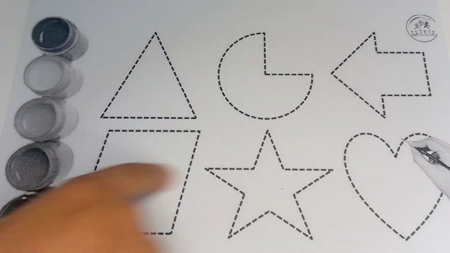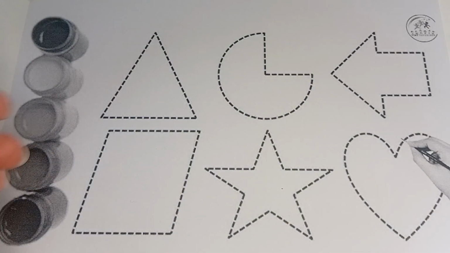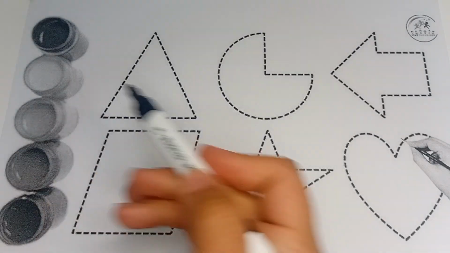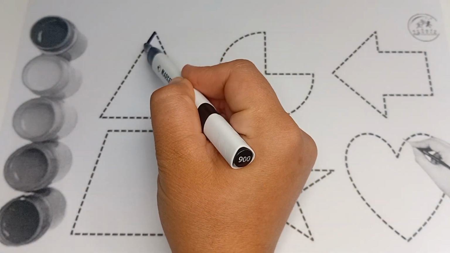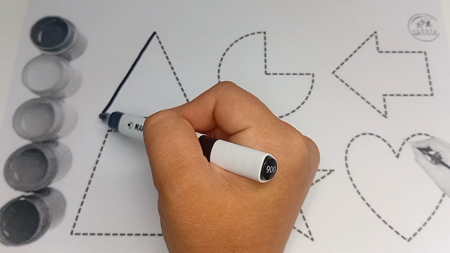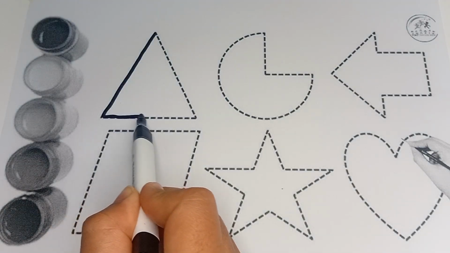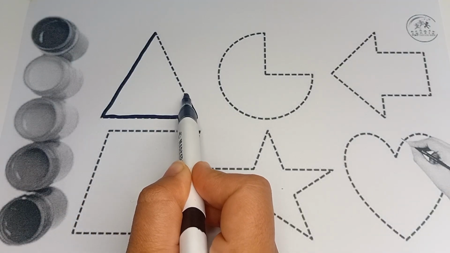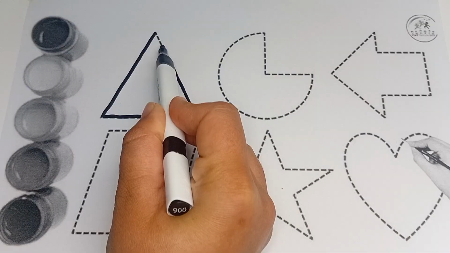Let's know about shapes. Let's start. First, we draw all the shapes. This is triangle. Triangle. This is triangle shape.